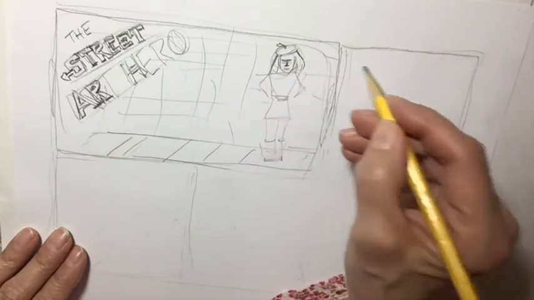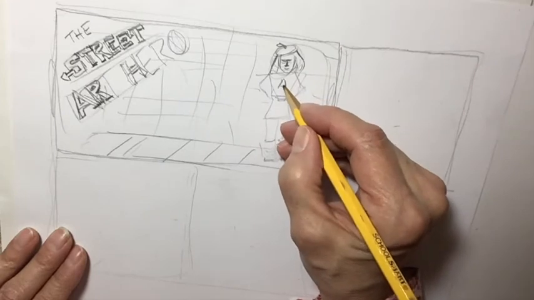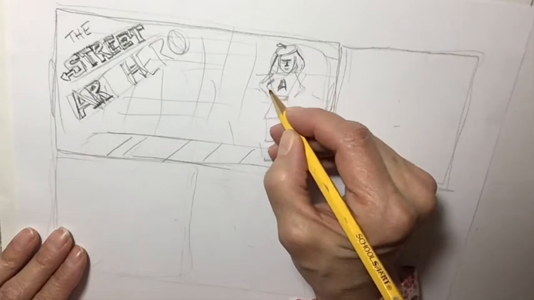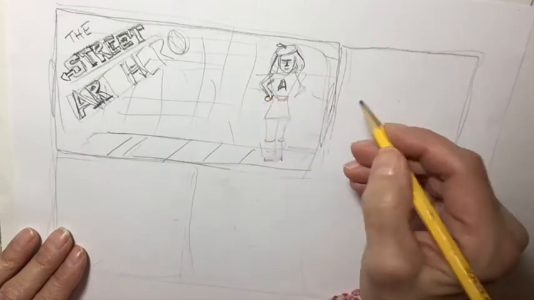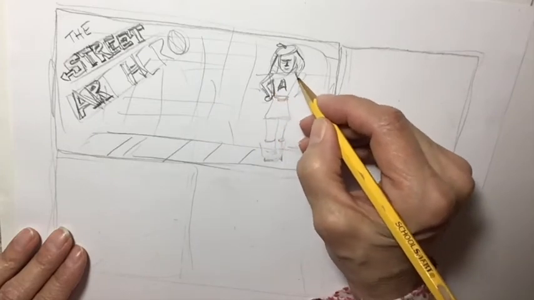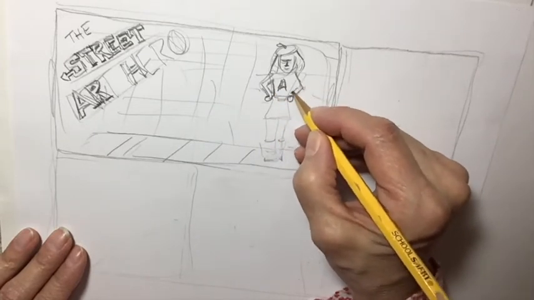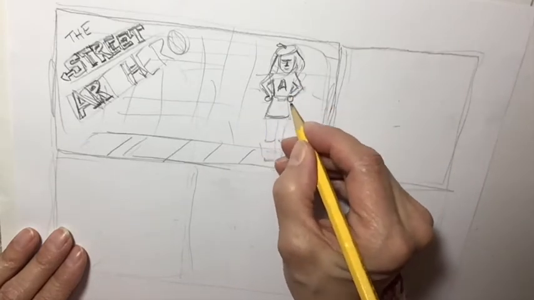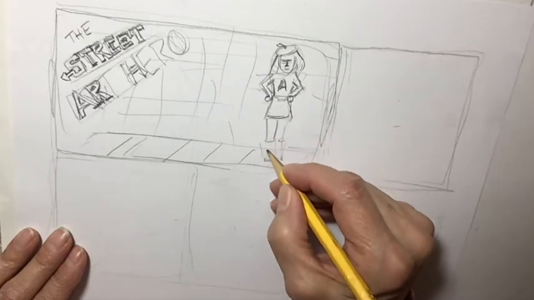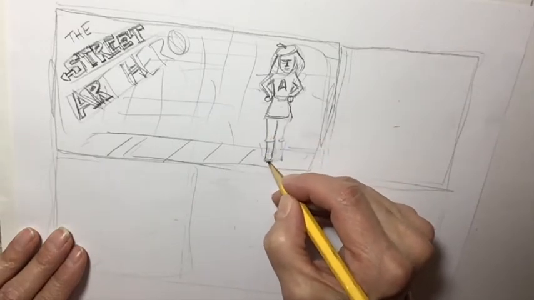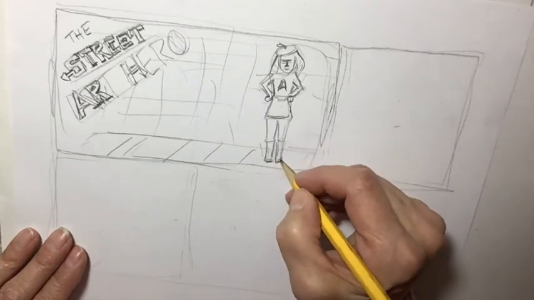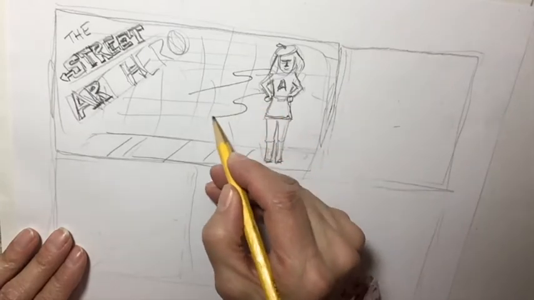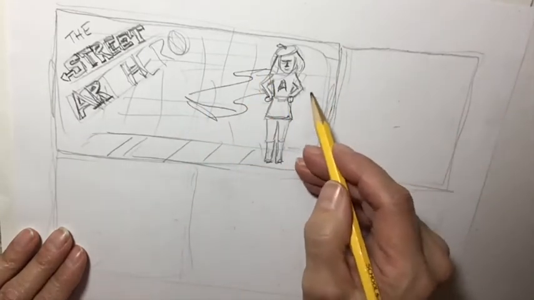Face, nose, maybe there's an A for art on the chest, and that hero pose with the hands on the hips. And cape coming out like that, blowing in the breeze.